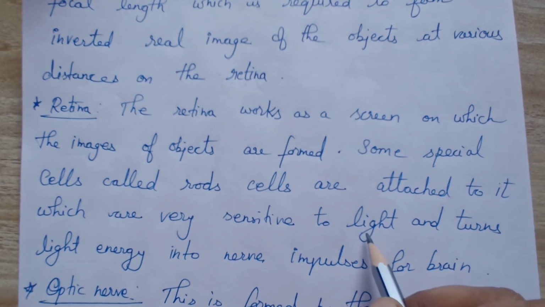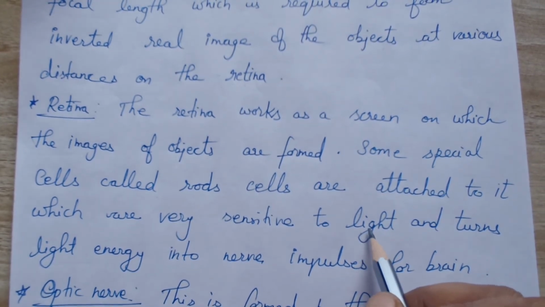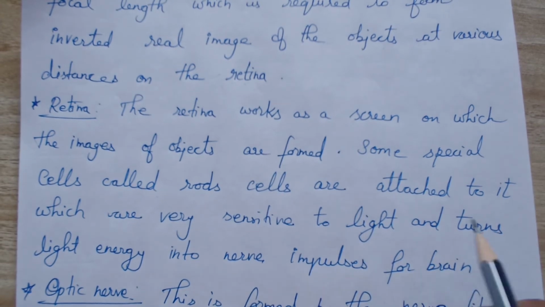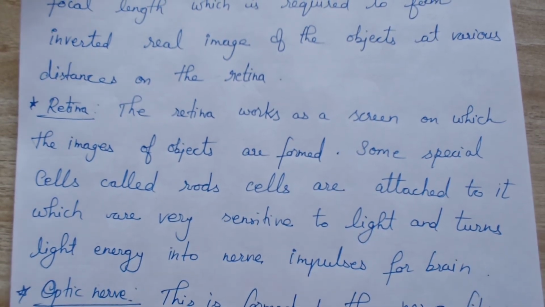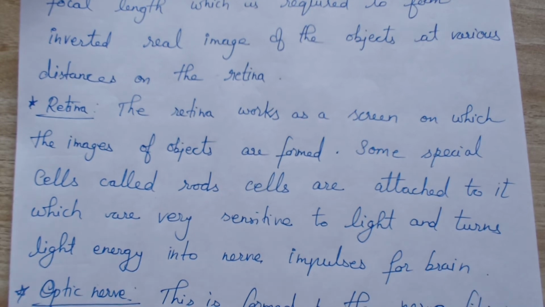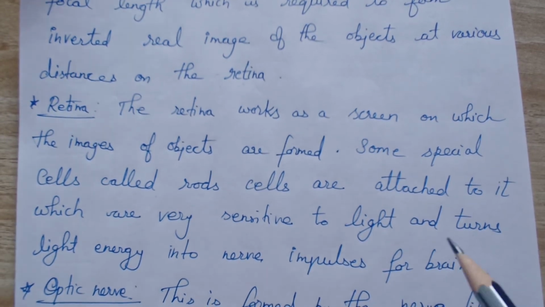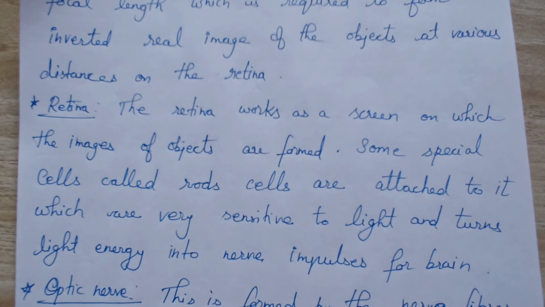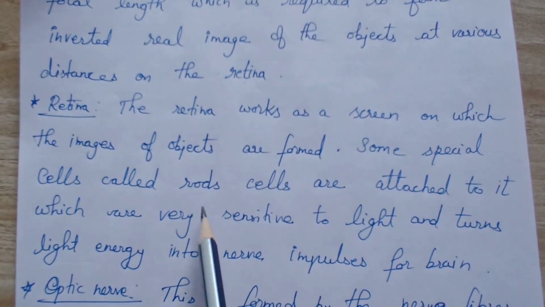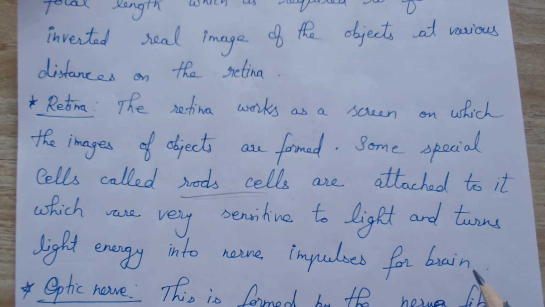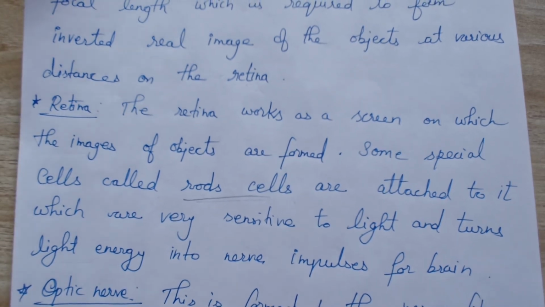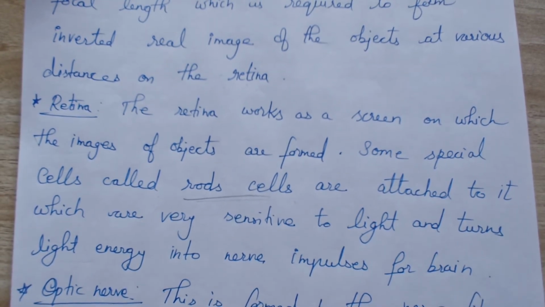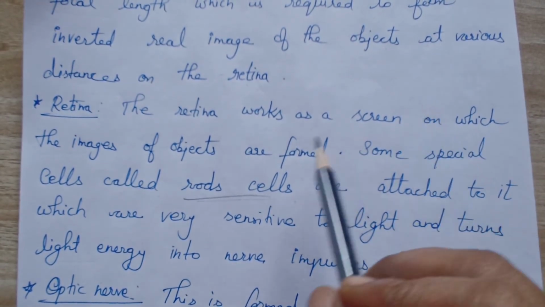They get activated when light falls on them, and turn light energy into electrical energy, that is, nerve impulses, which are sent to the brain. The main purpose of these cells is to convert light energy into nerve impulses for the brain. Because we are getting the real and inverted image when it passes through this.